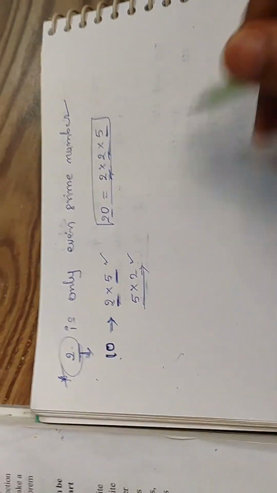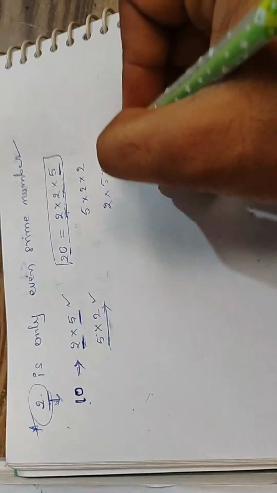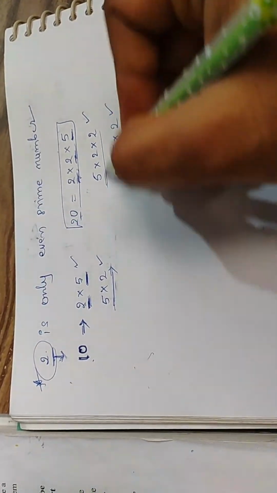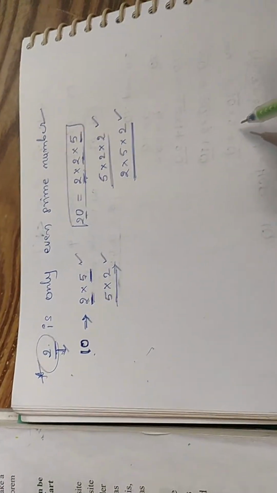Next, every composite number can be expressed as a product of primes, and the factorization is unique, apart from the order. Whatever the order, we cannot write any other prime factorization. You can write 5 into 2 into 2 or 2 into 5 into 2; this is unique. Every composite number can be written as a prime factorization. This is theorem 2. Understood?